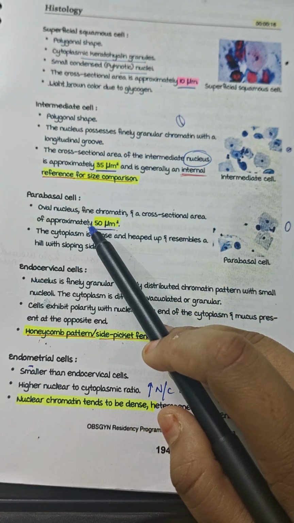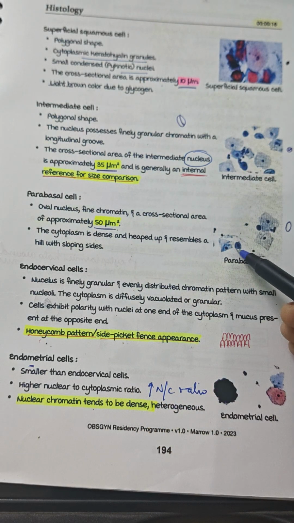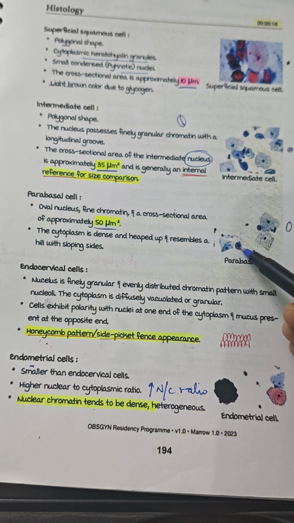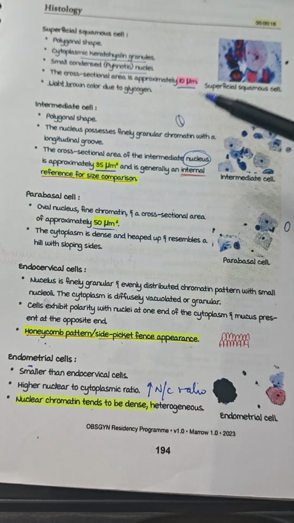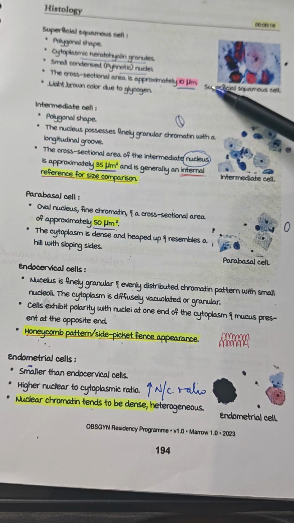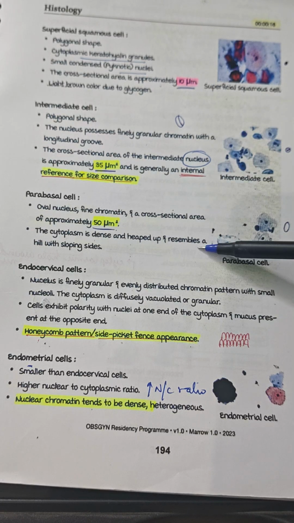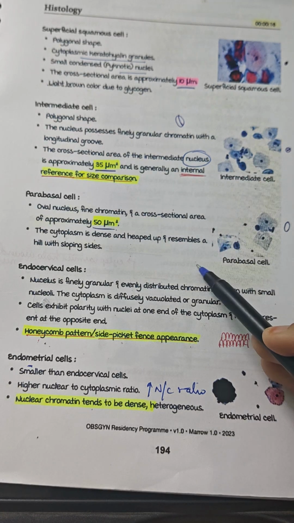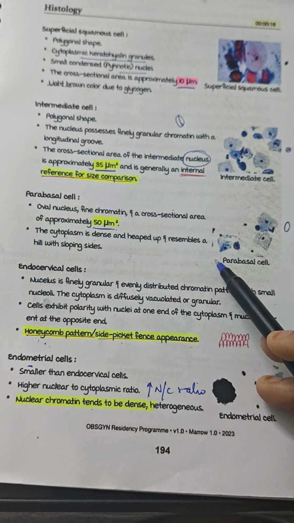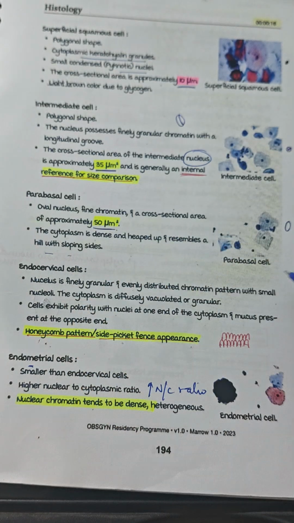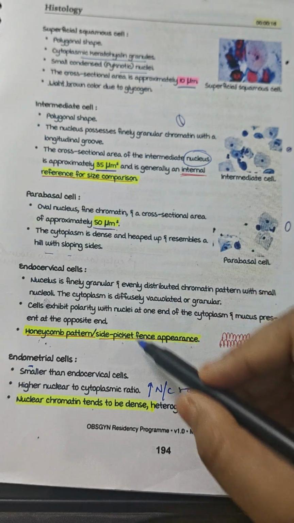Then coming to parabasal cells, these parabasal cells have bigger nuclei, as already discussed, with fine chromatin and a cross-sectional area of 50 micrometer square. So the smallest nuclei are present in the superficial squamous cells and intermediate cells, compared to the basal and parabasal cells. The cytoplasm of these parabasal cells is dense and heaped up, resembling a hill with sloping sides.